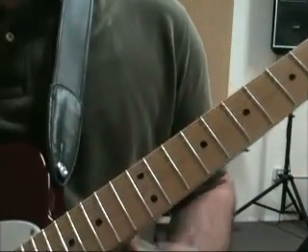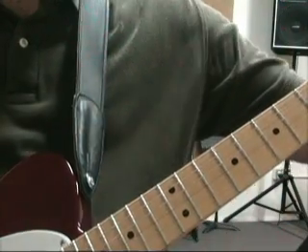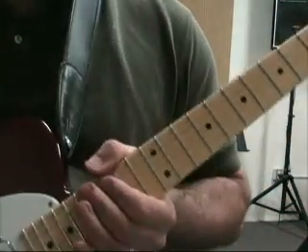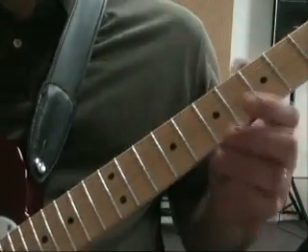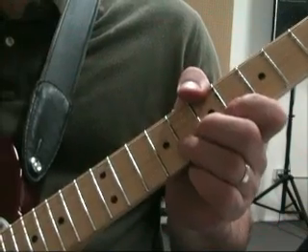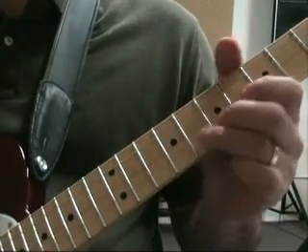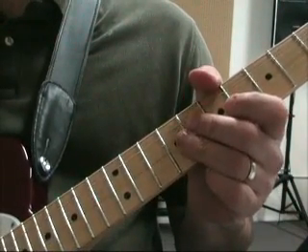This is part 2 of the bending lesson. We're on page 2 of the printout. We're going to be articulating bends. The very first one, the immediate bend, is basically where we're just taking the bend. We've got a whole note. We're going to go from the 8th fret to the 10th fret in pitch, and we're just bending directly to the note.